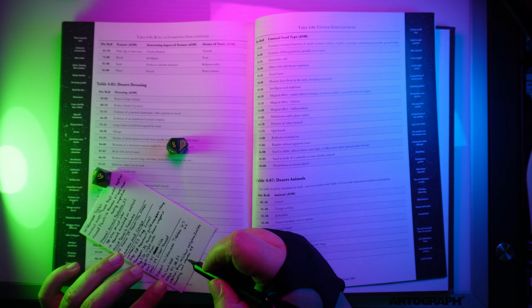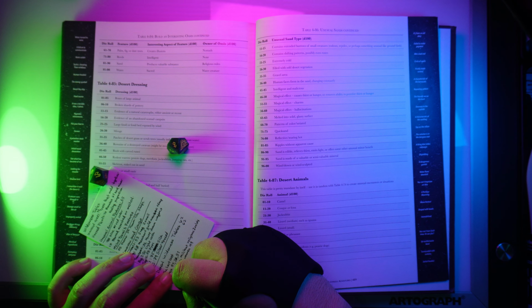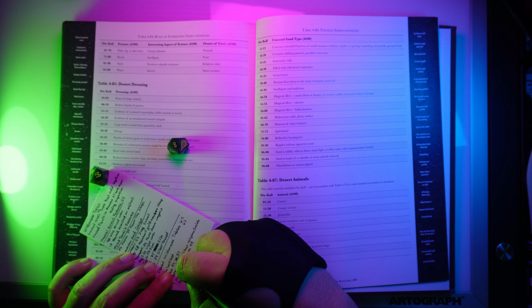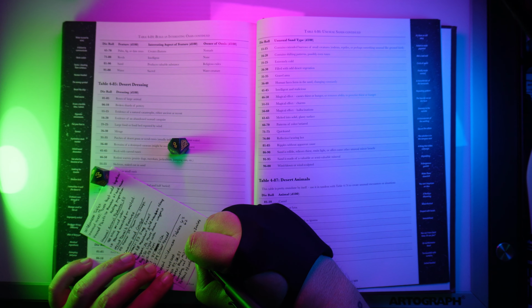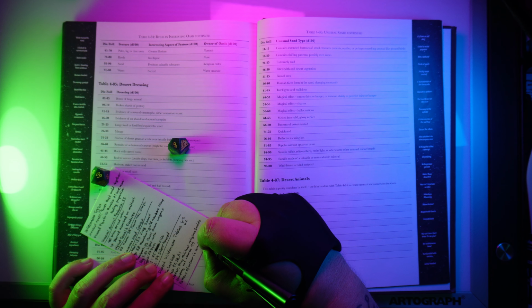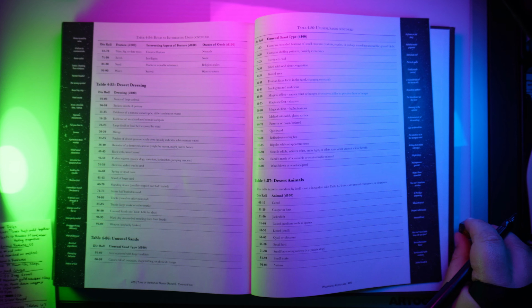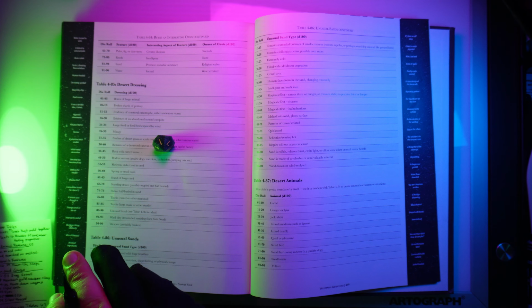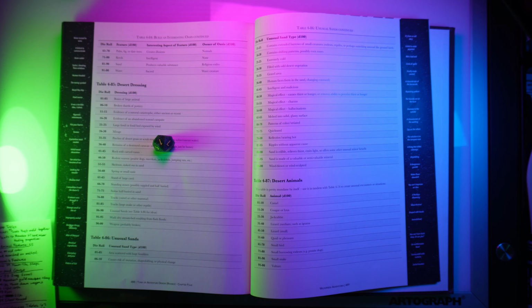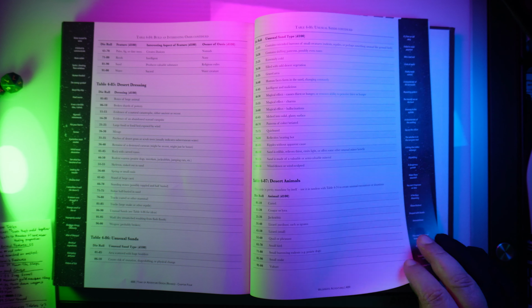Patterns of color, striated. Okay. Desert animal table. 41. Small lizard. I'm not even going to write that down. Obviously, there are small lizards in the desert.